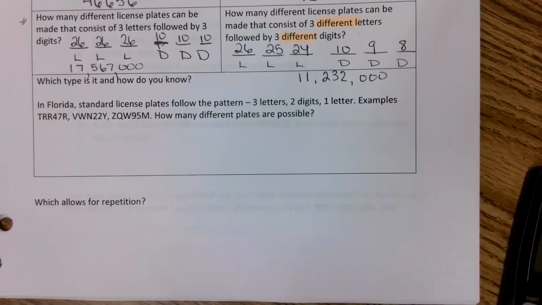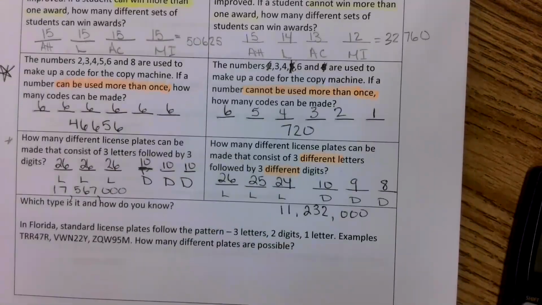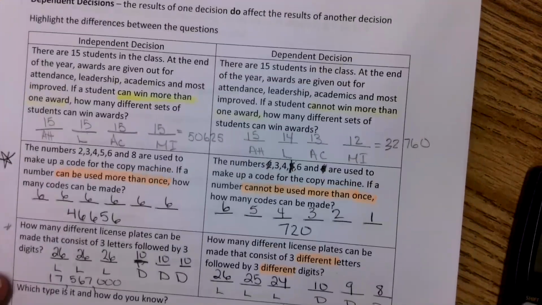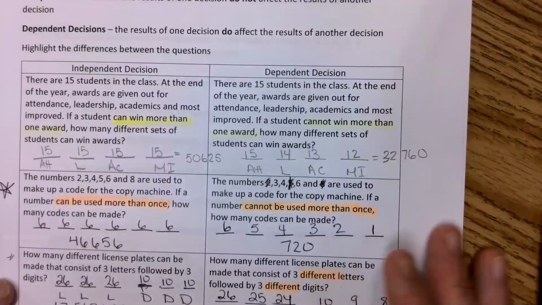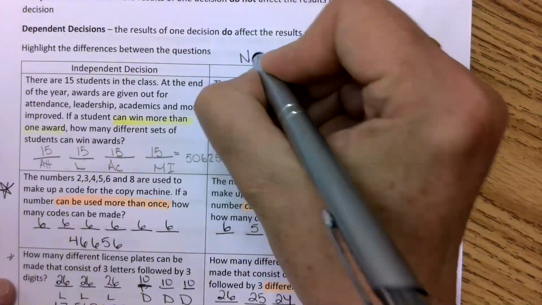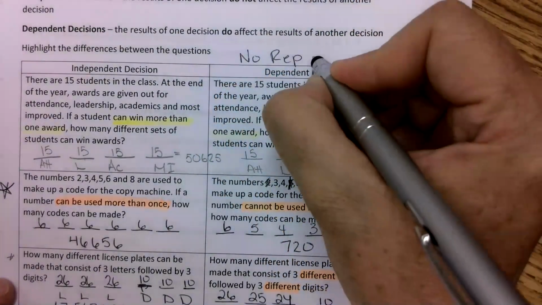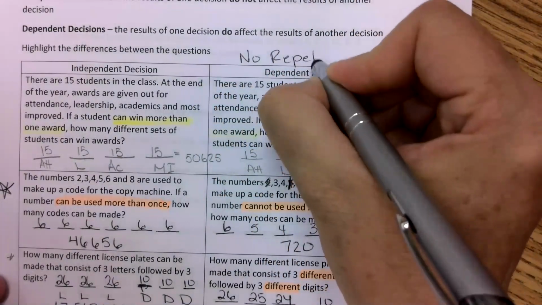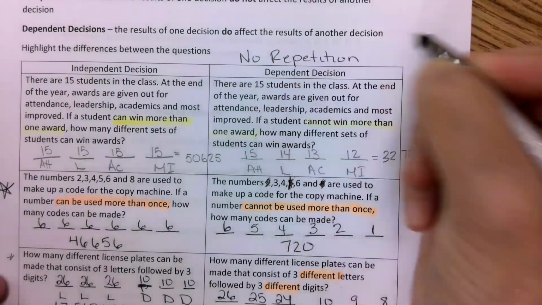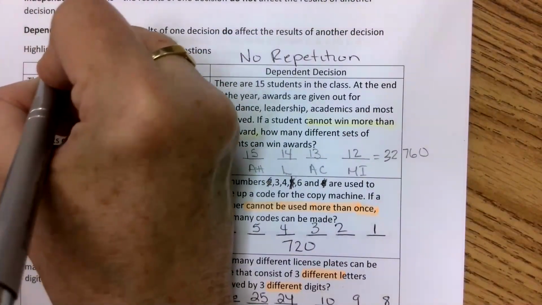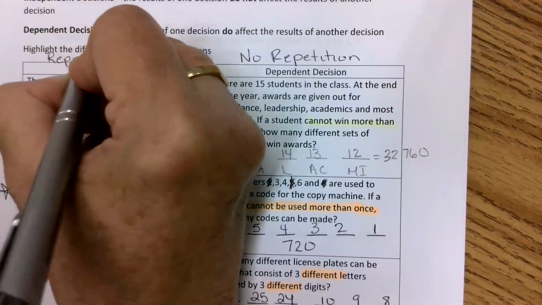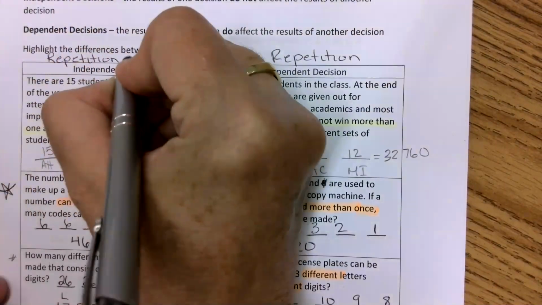All right, last question. Which type of question is it? So I guess I should ask this question. So dependent decisions: no repetition. I would like you to write that on yours. These ones: repetition allowed.